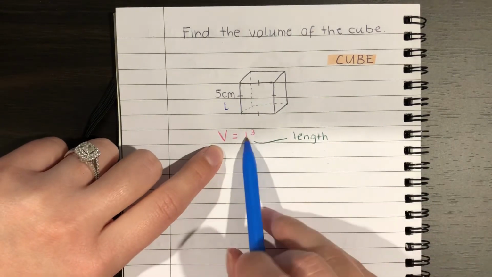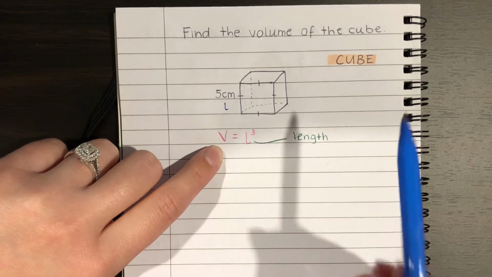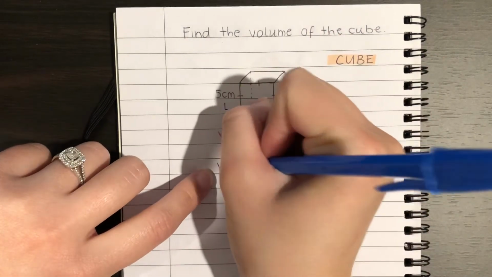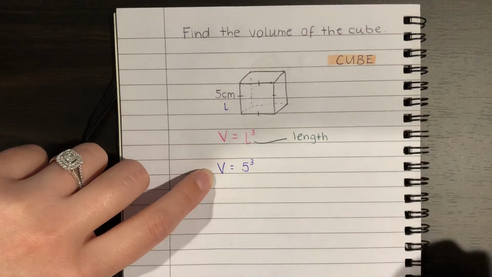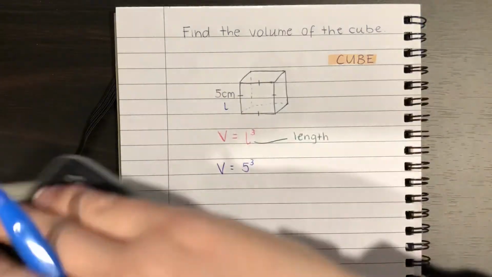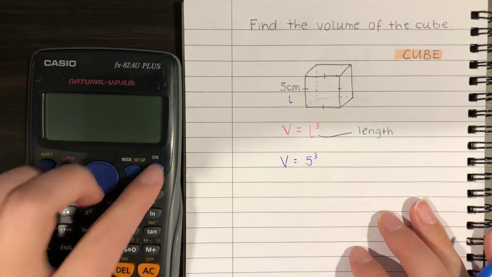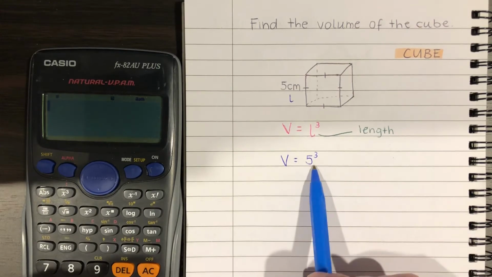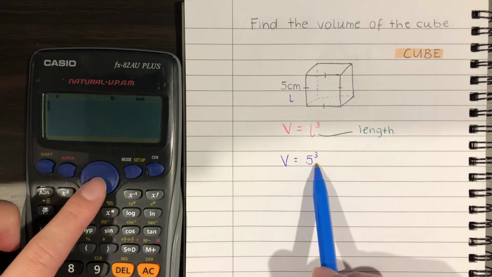Now what we're going to do is substitute the 5 into this formula. So V equals 5 cubed. And just like I say all the time, if you're going to use your calculator, you put what you see exactly as is into your calculator.